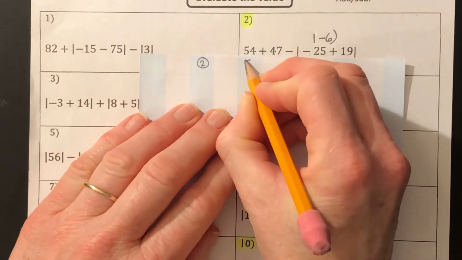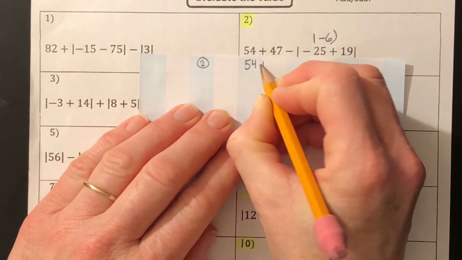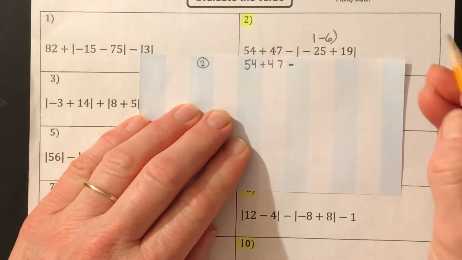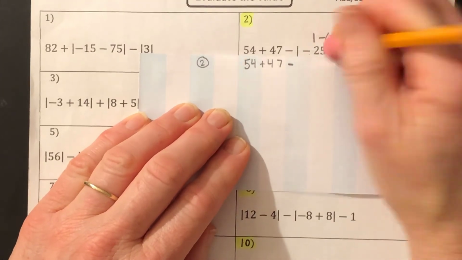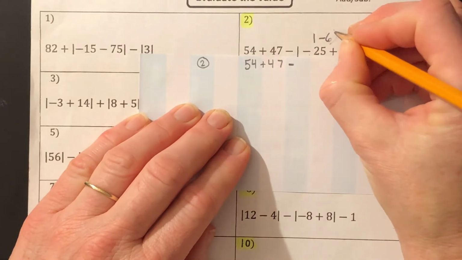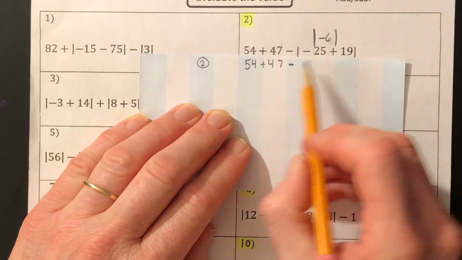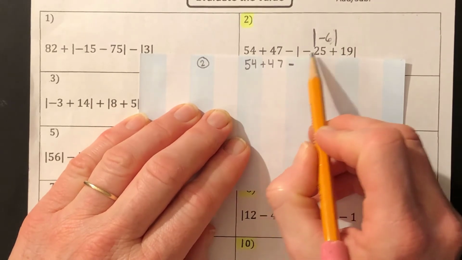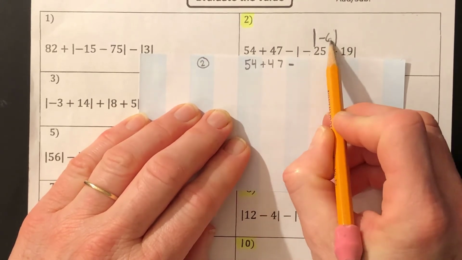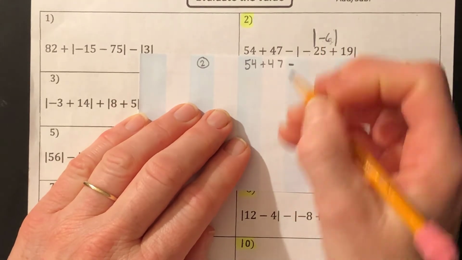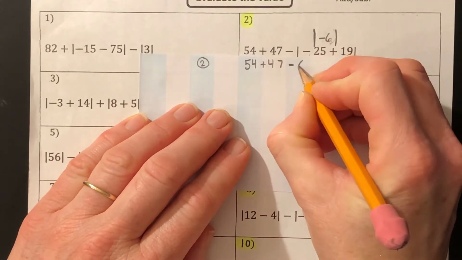I end up with 54 plus 47 minus, oh, parentheses. So I have the absolute value of negative 6. The absolute value of negative 6 is positive 6. So I end up with 6.